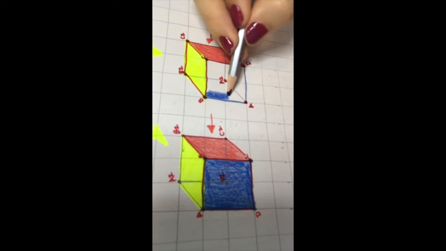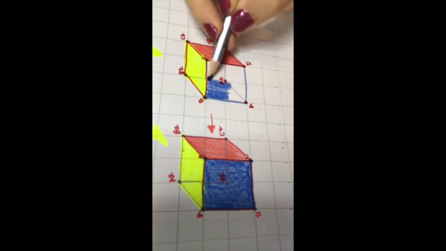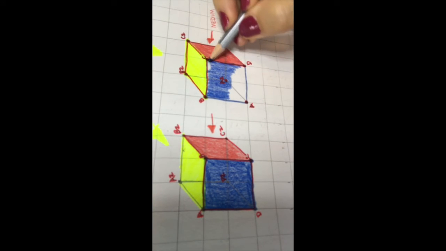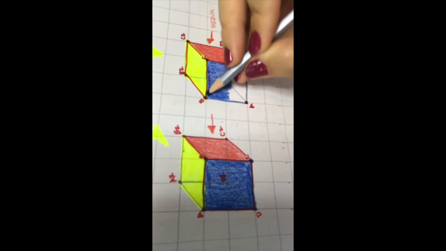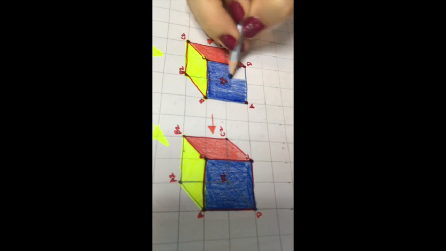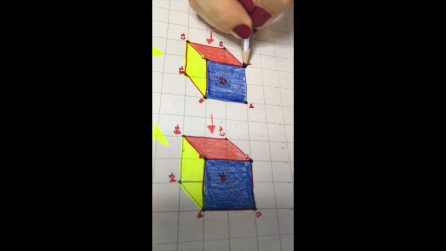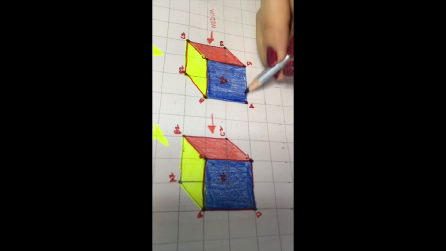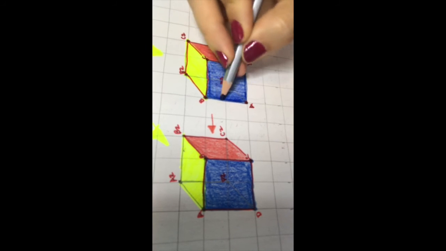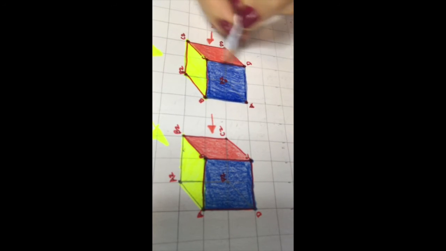Now A2 is going to disappear. The bottom, the left, and the back side of your cube that you just drew disappears when you color it in, because we want the shapes to stand out. And a cube has 6 sides, or 6 shapes, and in this case 6 squares.